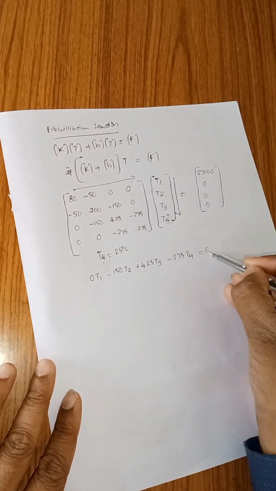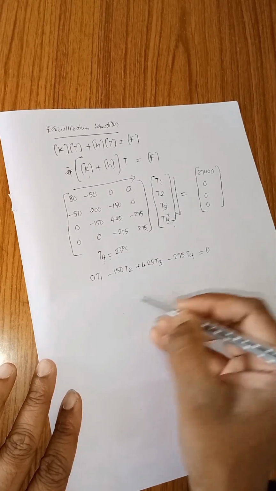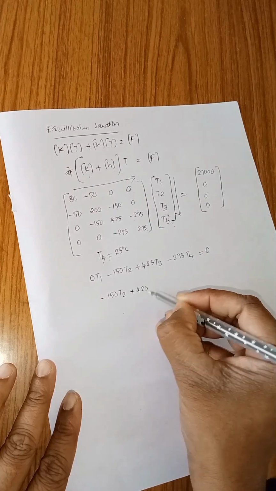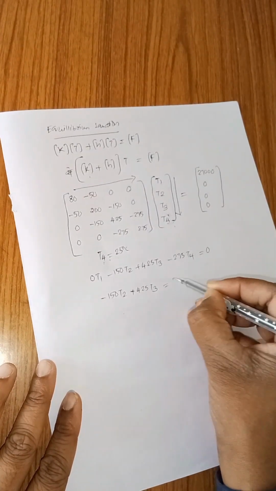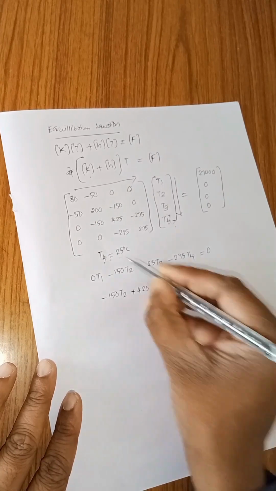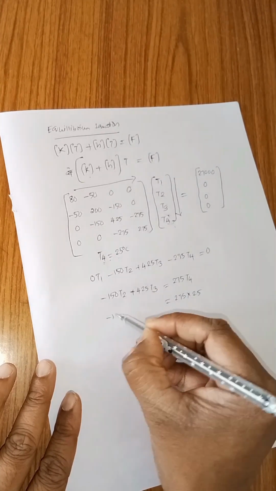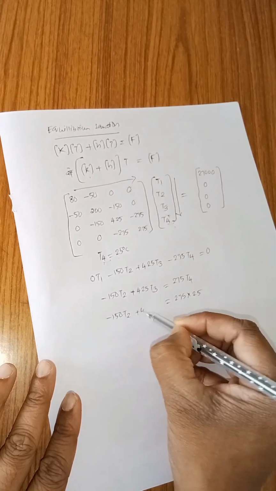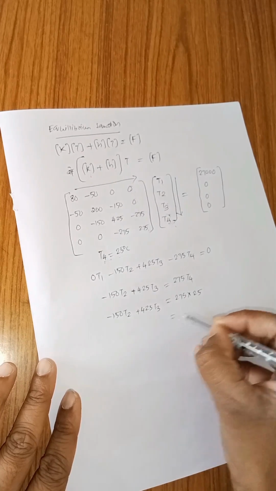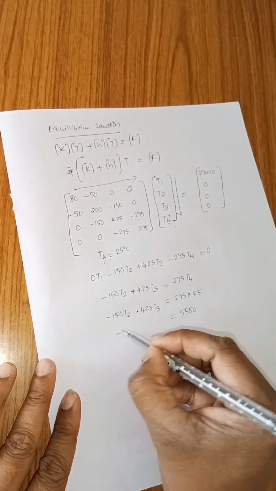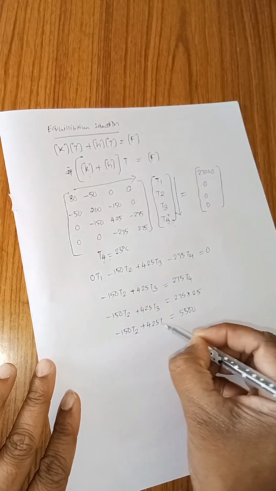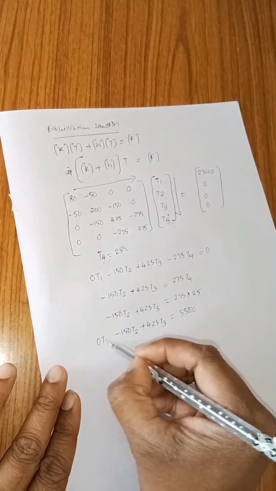Third element is 0. Now 0 into T1 is going to be 0. I'm directly going to get minus 150 T2 plus 425 T3. This minus 275 T4, I'm going to send it to the right hand side. 275 into, so T4 is 25. This I'm going to write as minus 150 T2 plus 425 T3. So 275 into 25 is found to be 5500. If you just apply it in the calculator, you will get the answer. Now let me try to write this 0 T1 only.